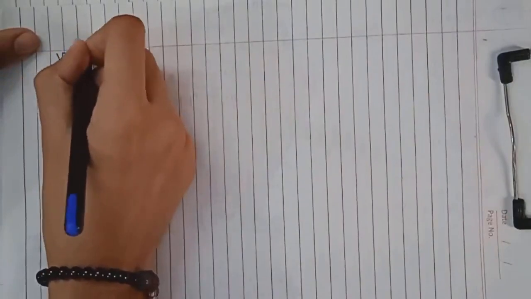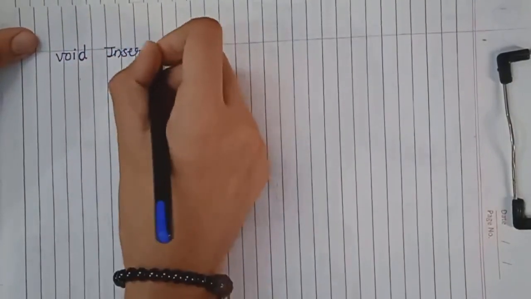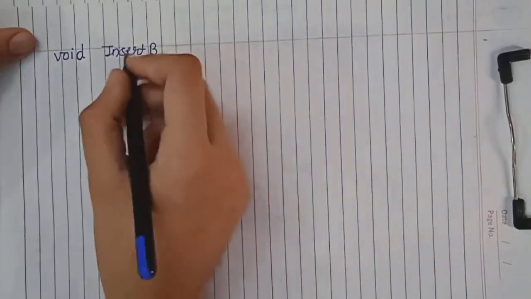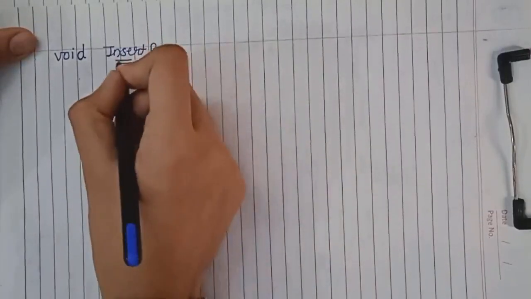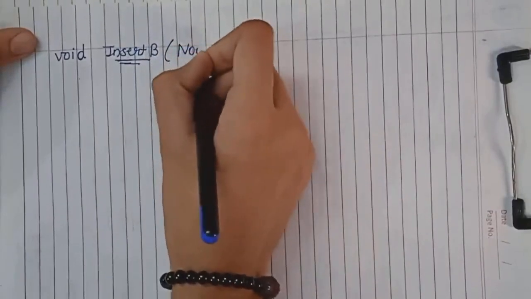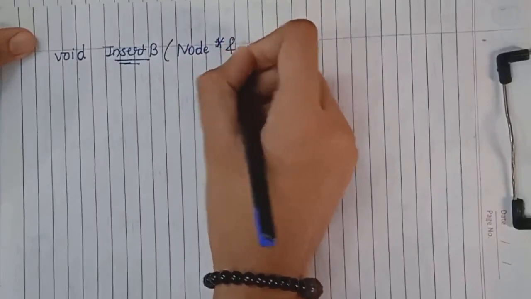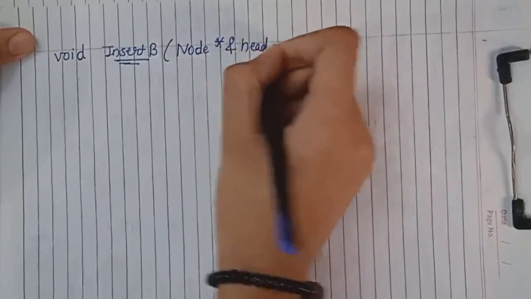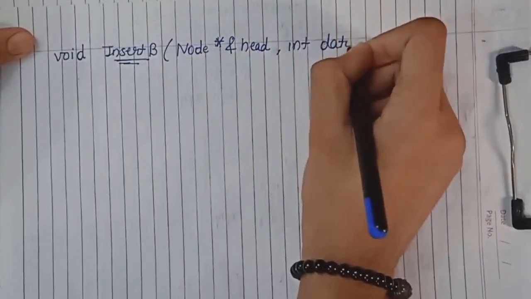The function will be void insert b. So the name of the function to insert a new node at the beginning of the linked list will be insert b, and I will be providing this function the head of the list as the parameter and the data of the node that needs to be inserted.